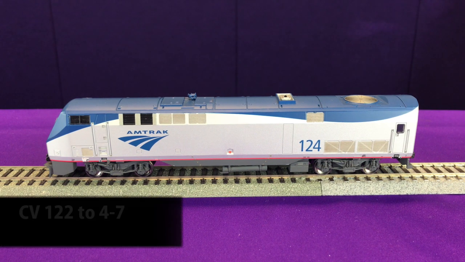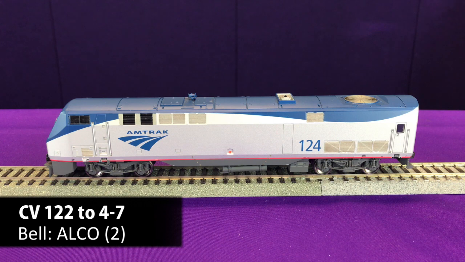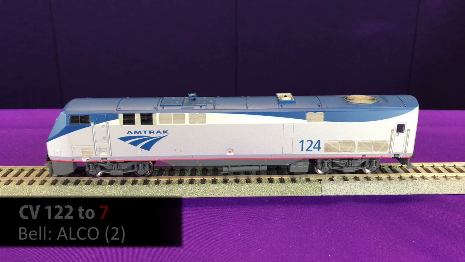Now if I want to select a different bell, for example Alco number 2, I'm going to look at the range 4 through 7. So to illustrate the bell ring rates, we're going to select CV122 to a value of 4, which is going to represent this Alco bell being a hand-rung bell. So now we're going to take our CV122 and we're going to use that same bell, but we're going to use this at a much faster ring rate at a value of 7. So you can kind of see how selecting the bell will allow you to have different ring rates as well as the bell recording for your locomotive model.